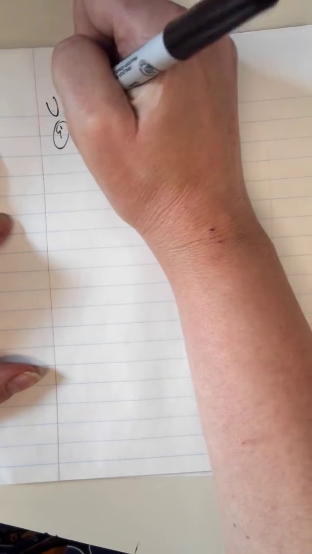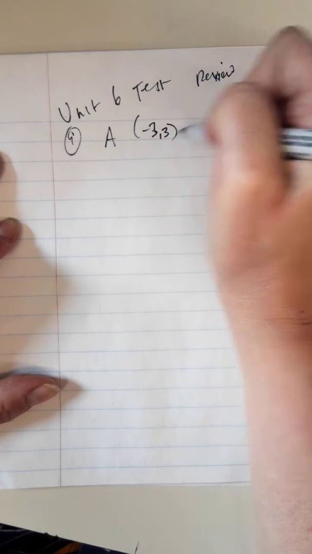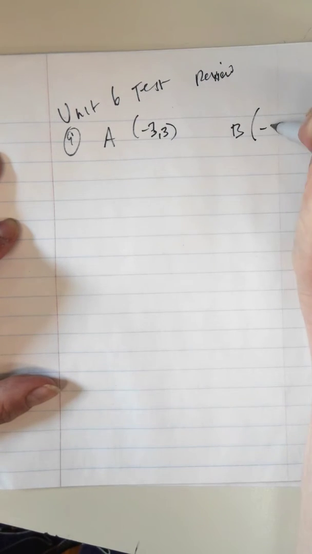Hey everyone, let's look at number 9 on the review, okay? So this is Unit 6 Test Review, number 9. We have a point A at negative 3 comma 3, and a point B at 9, negative 1. The first thing we're asked is to find the slope.